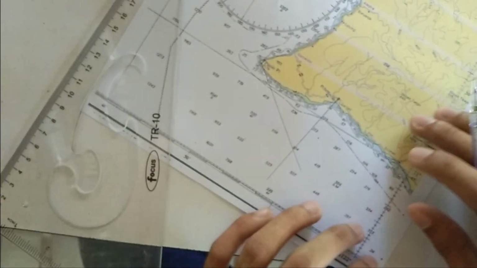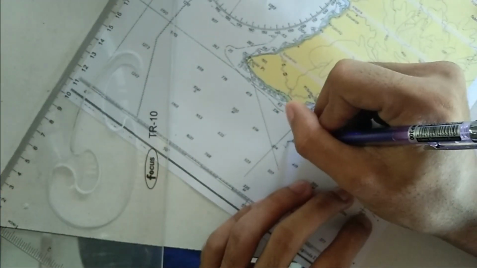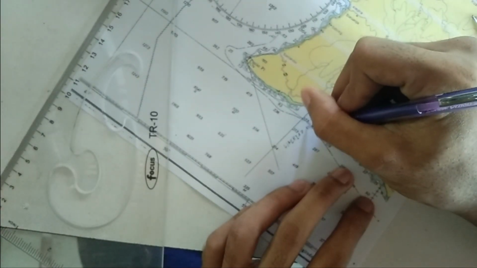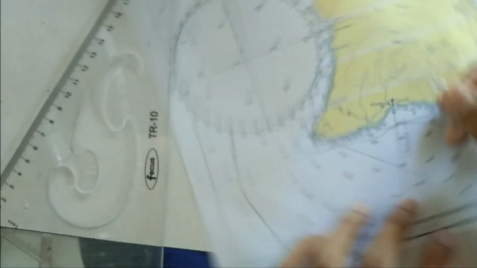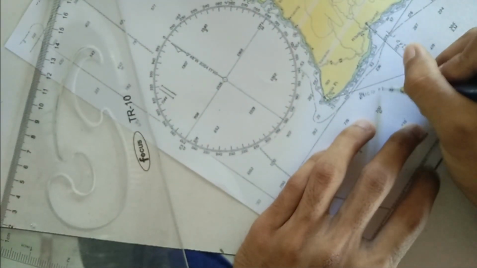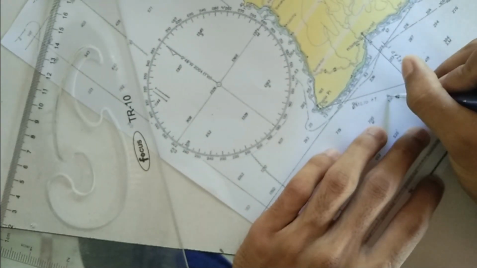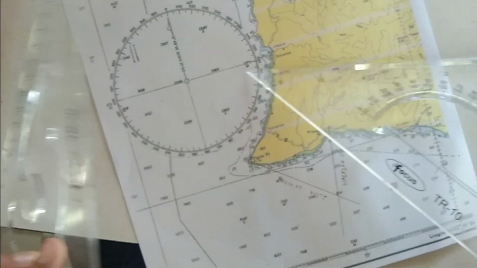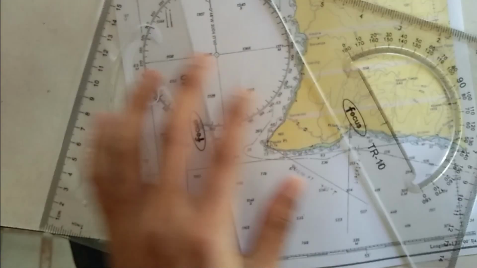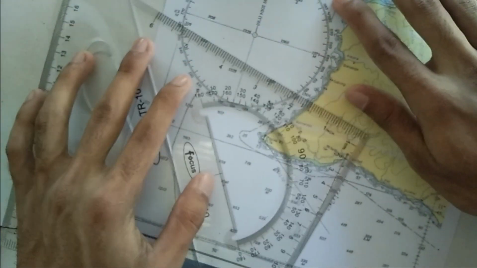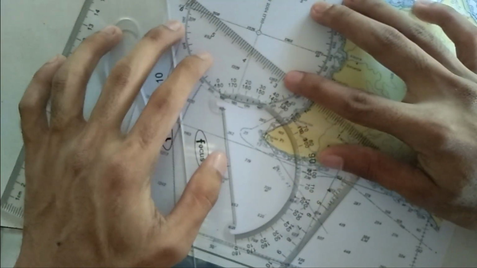So the first one is Libertad, of about 8 degrees true. And this one will be Pusho Point, of about 308 degrees true. So here we can now locate the 278 degrees true bearing of our ship. So we have here 278.